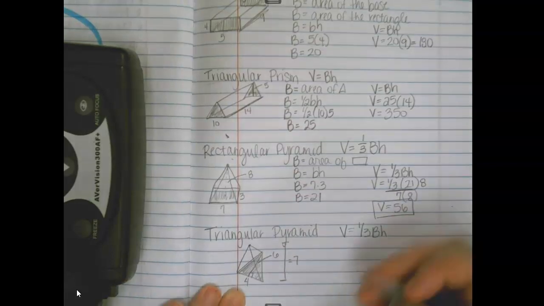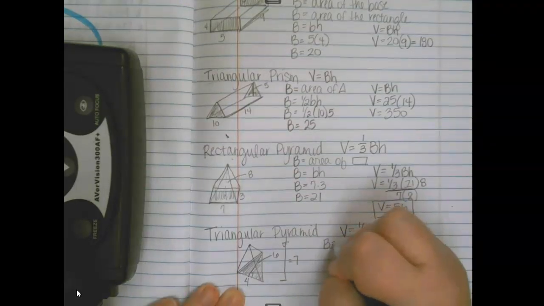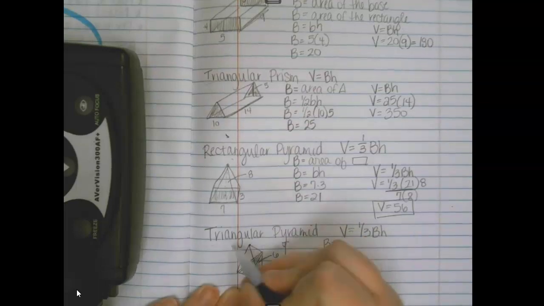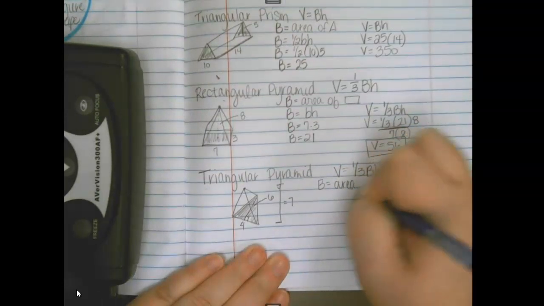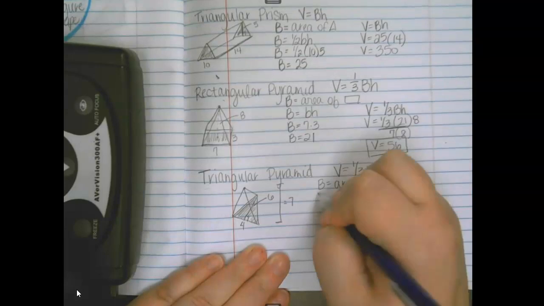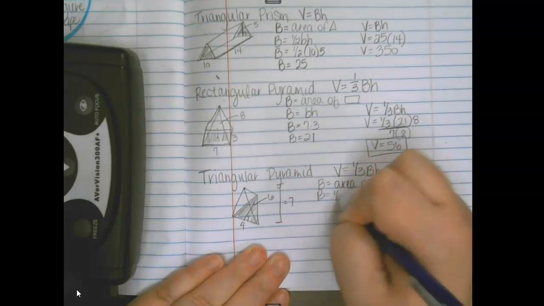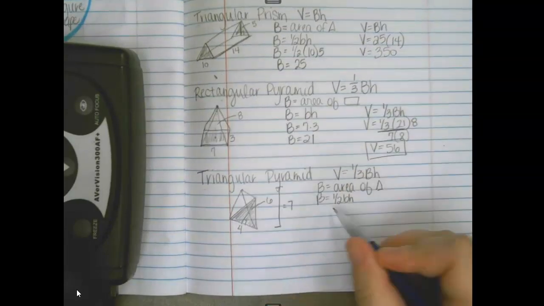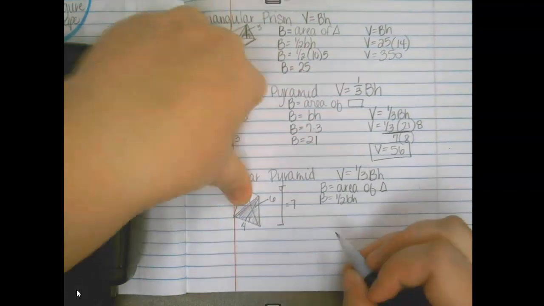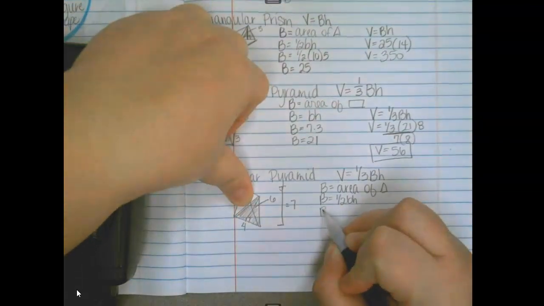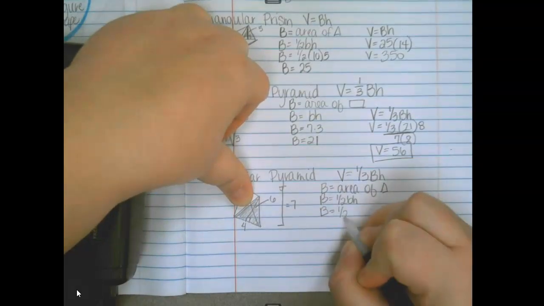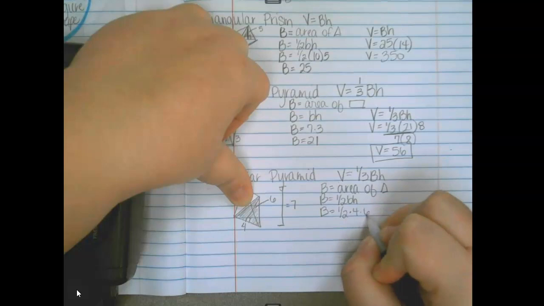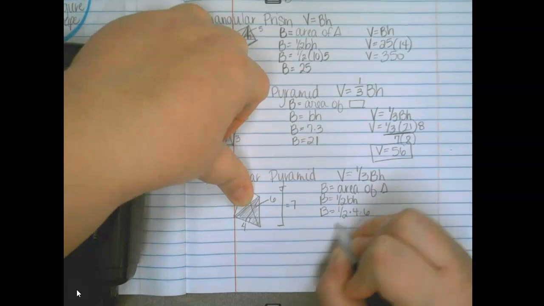So when we find the big B, my base is a triangle. We know this from the name of it, but also from the shape of it, the picture. So we're going to do area of a triangle. So 1/2 base times height. So when I find that big B, I'm only looking at my shaded part. I don't care about anything else. That 7 is not on my shaded part, only the 6 and the 4. So 4 and 6. 1/2 of 4 is 2. 2 times 6 is 12.